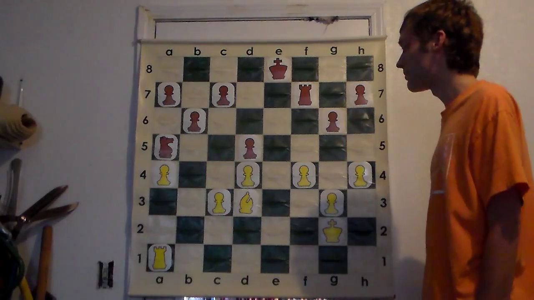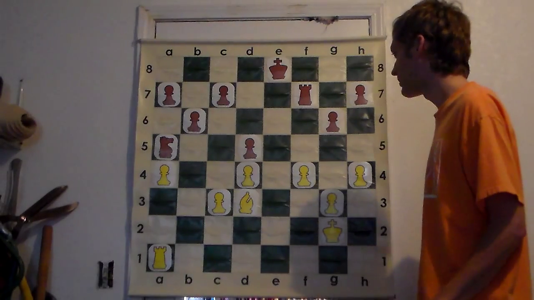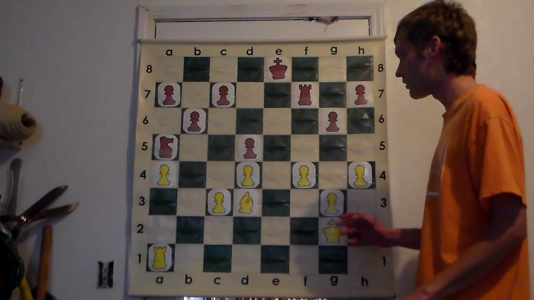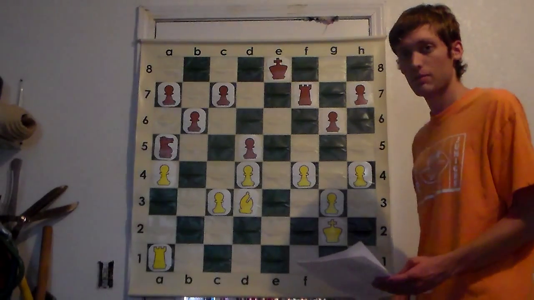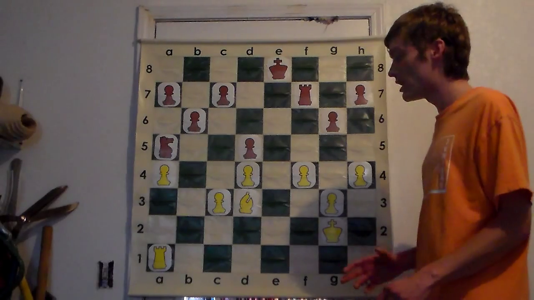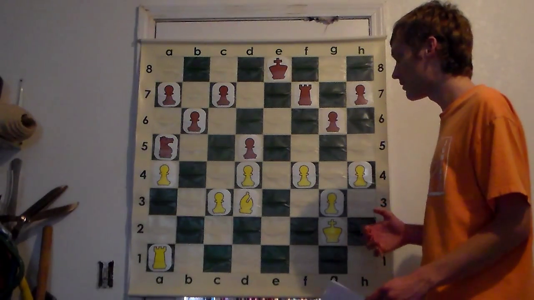This game was played in 1924 at the New York Chess Tournament. On the white side of the board we have Jose Raul Capablanca, and on the black side of the board is Savielly Tartakower. Those two were really good friends, and over the years they have played many games.